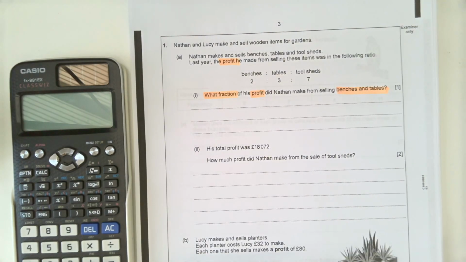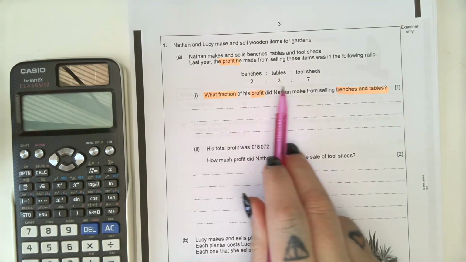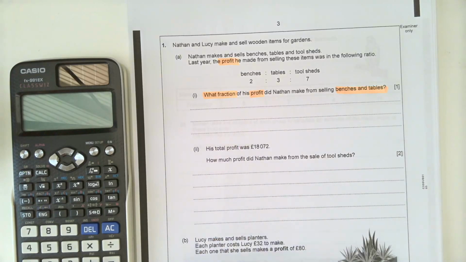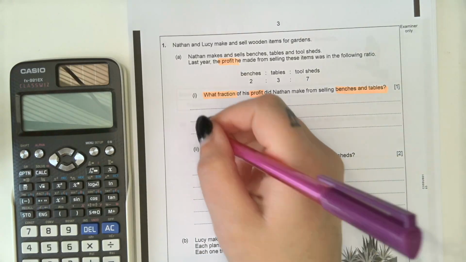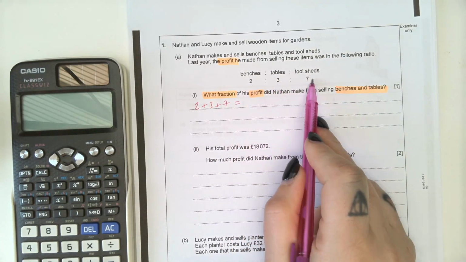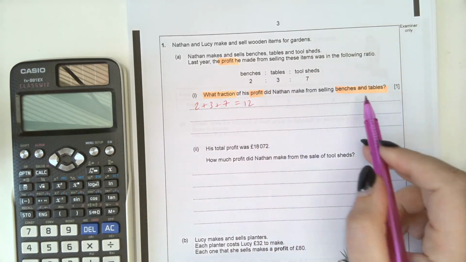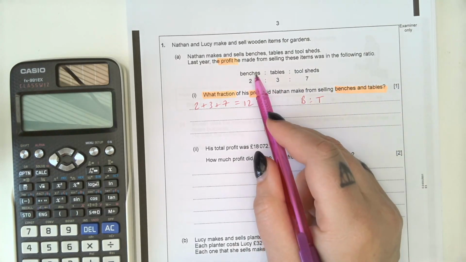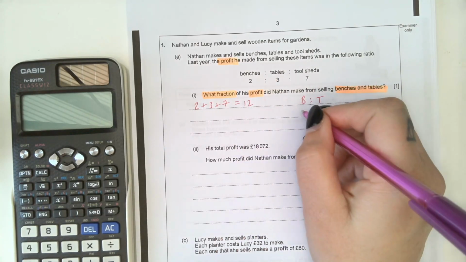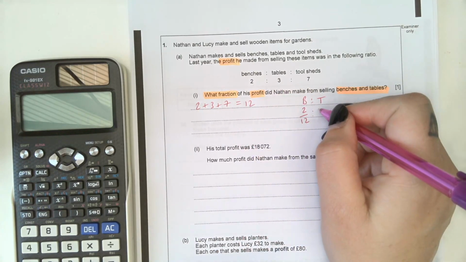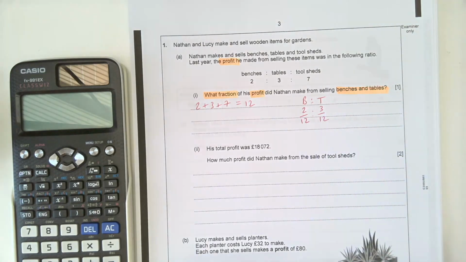So we're going to need to write each part of this ratio that relates to benches and tables as a fraction of the total number of parts of the ratio. So the total number of parts, 2 plus 3 plus 7, is 12. So we're interested in benches and tables. So benches are 2 out of those 12, so that's 2 over 12. And tables are 3 out of 12, so that's 3 over 12.